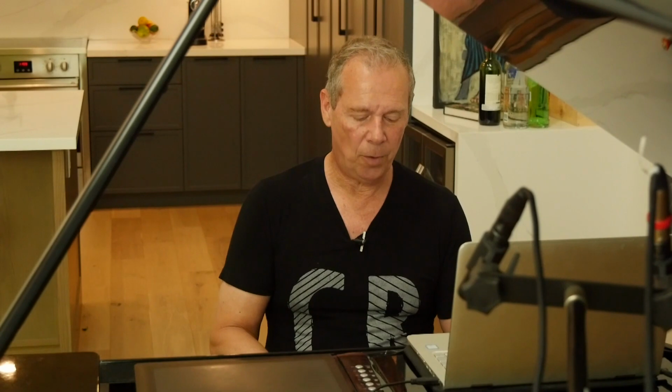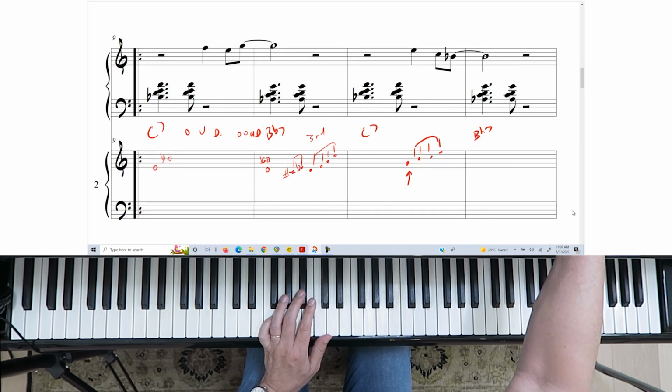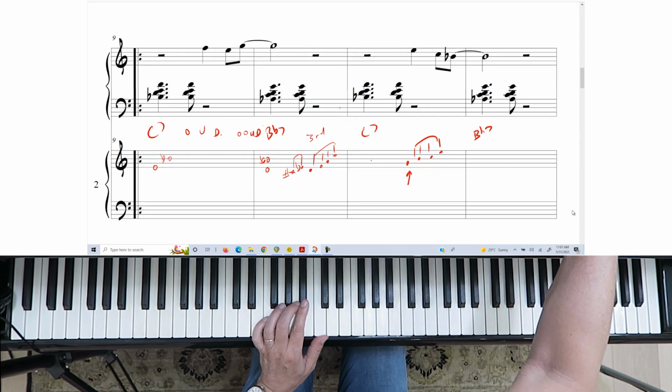You might also want to put in 16th notes. For example, if we're doing passing notes to get to, say, G in a C7 chord, we could maybe just play the chord here. So it's starting on this chord tone. How do we get there using 16th notes? We could do 16th notes like this.